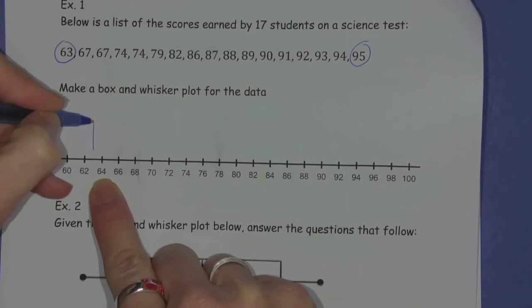62 and 64. Mr. Campalupo, please contact the guidance office. Mr. Campalupo, please contact the guidance office.